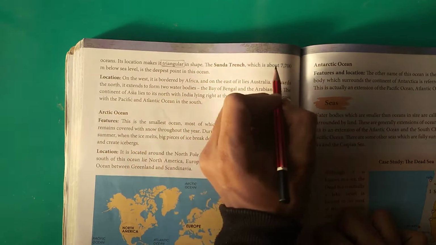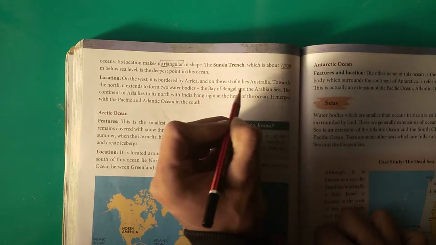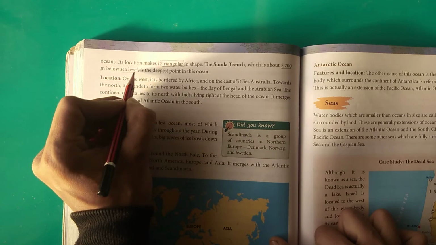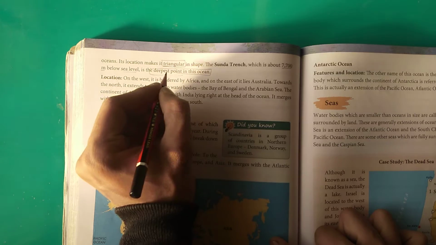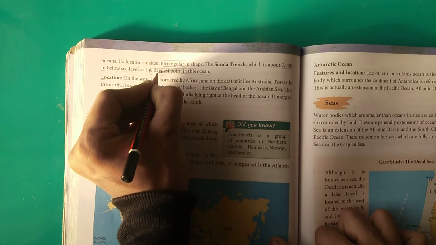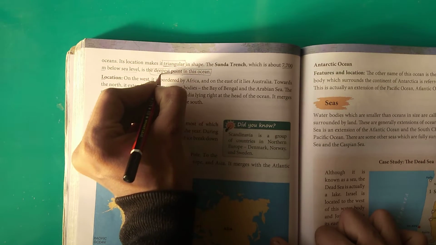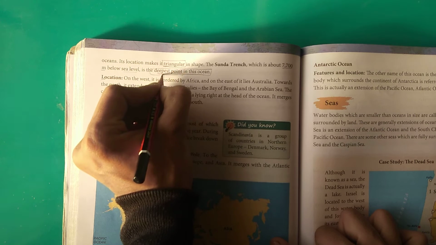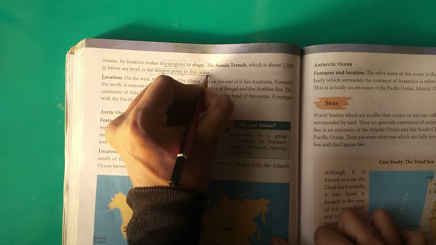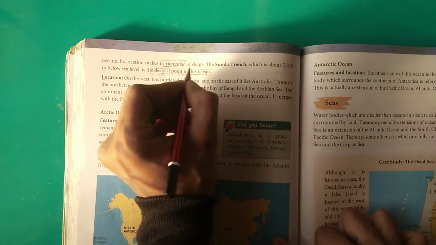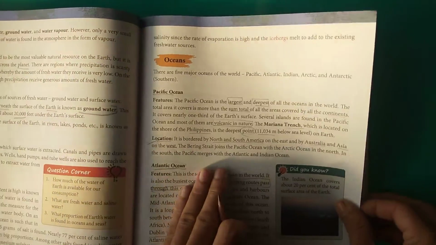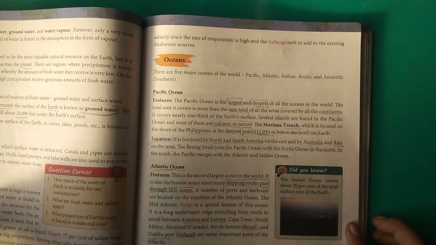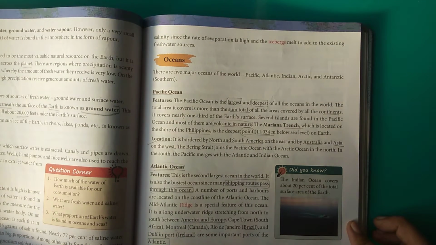The Sunda Trench, which is about 7,700 meters below sea level, is the deepest point in this ocean. So before starting the location, you are supposed to write down the deepest point of the ocean. For every ocean, write its deepest point, its name and the depth in meters. In the previous one we discussed 11,034 meters was the deepest point.